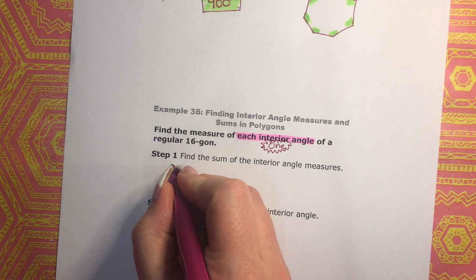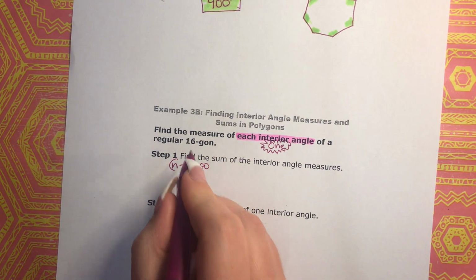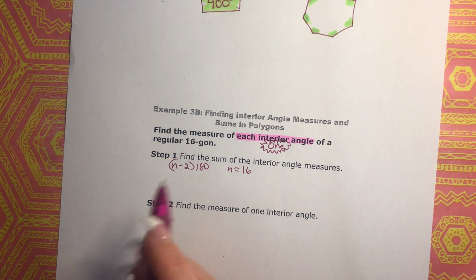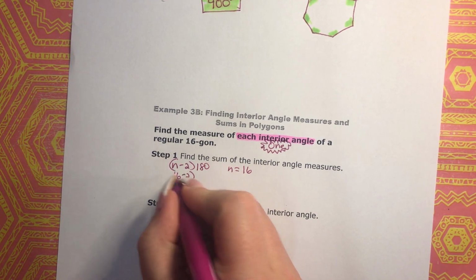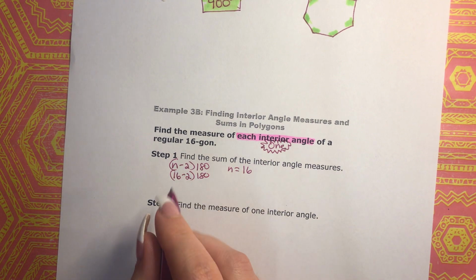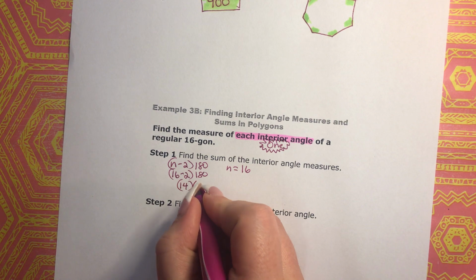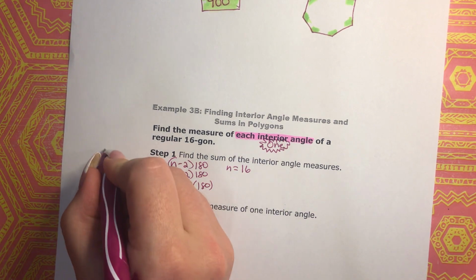So we're going to put our formula here. We've got the quantity n minus 2 multiplied by 180, and it's a 16-gon, which means n is equal to 16. Right. So then we just substitute it in. We get 16 minus 2, order of operations. We have to do the parentheses first. 16 minus 2 is 14. 14 times 180. I really don't know. I'm going to do it over here.